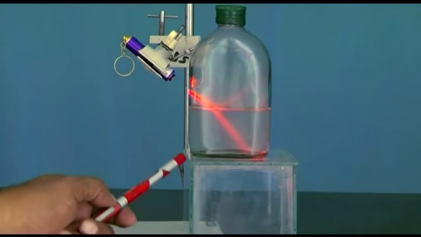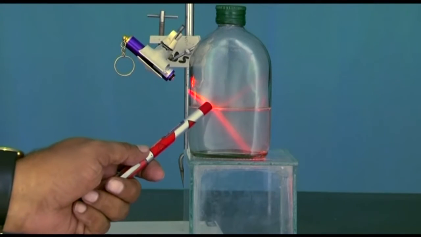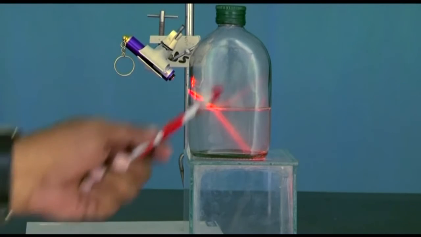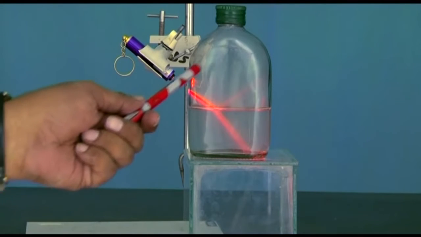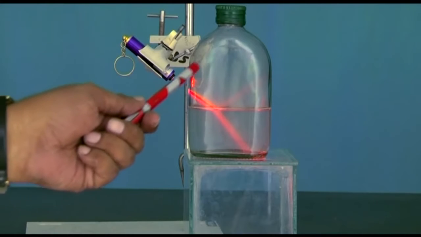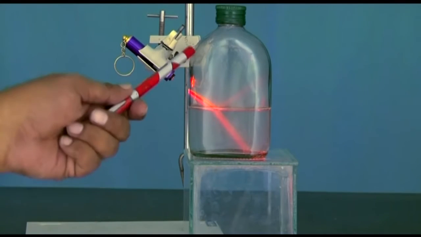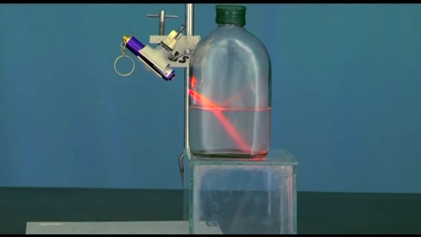Now you can see that the light, when it is entering water, it bends towards that normal. So the angle of incidence is more and the angle of refraction is less, I is more and R is less. So sine I is more, sine R is less, and therefore sine I by sine R is more than 1.